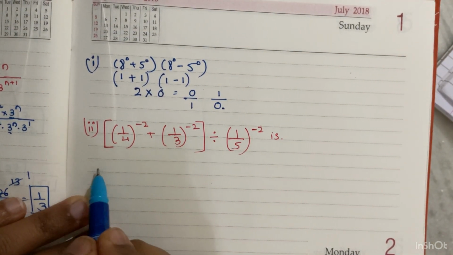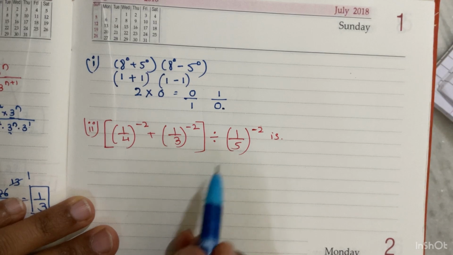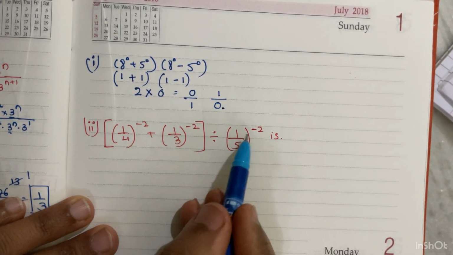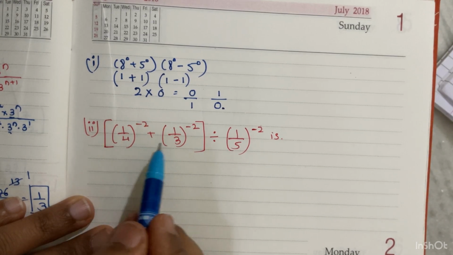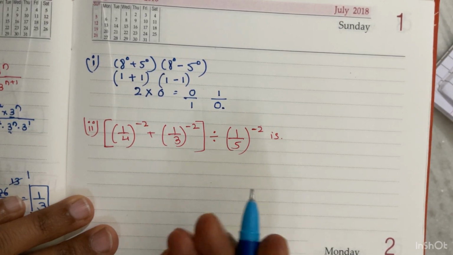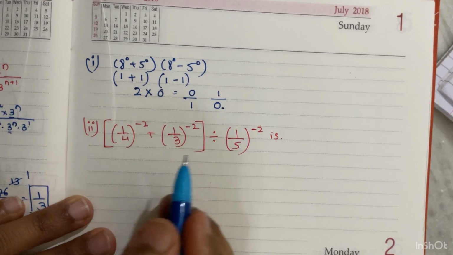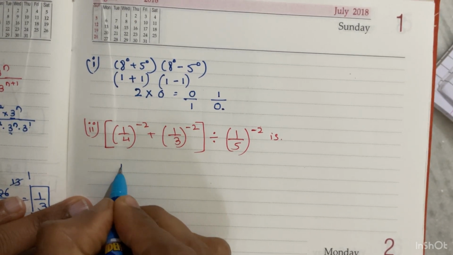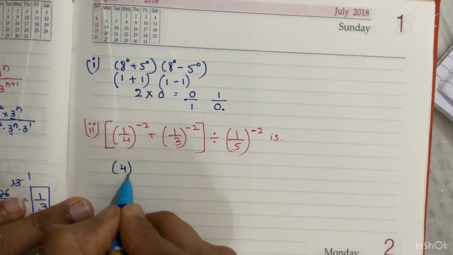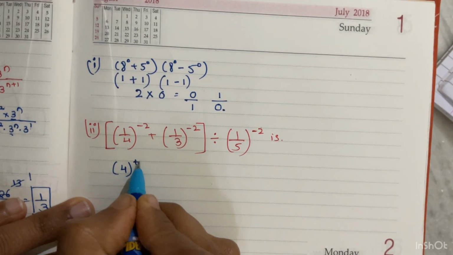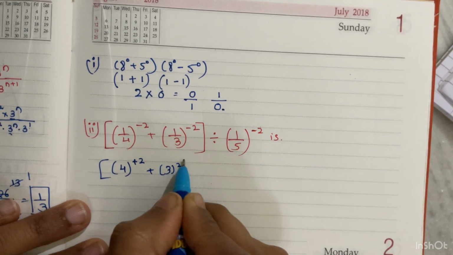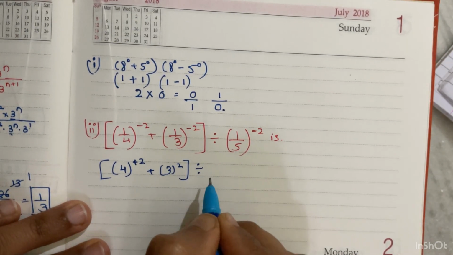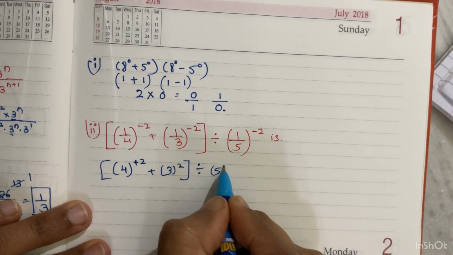So here is the second question. For this we need to find the value of this. Okay, see here the power which is in the negative sign, so we have to make it positive. For that we need to do the multiplicative inverse, or we can say reciprocal. To 1 by 4, when I do the reciprocal of that, I get 4 by 1, and simply I'm just writing 4 only. And minus 2 will become plus 2. Similarly here 3 raised to the power 2, put it in the square bracket, however the division sign is there, and here I get 5 raised to the power 2.